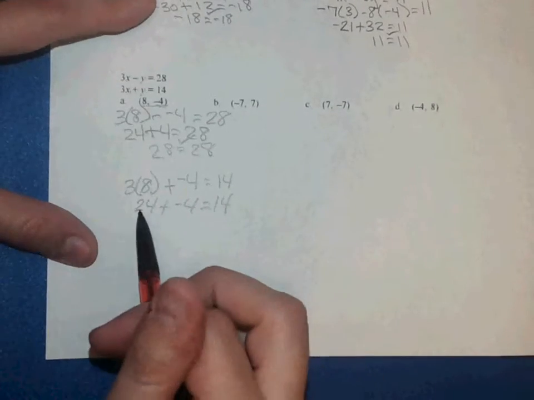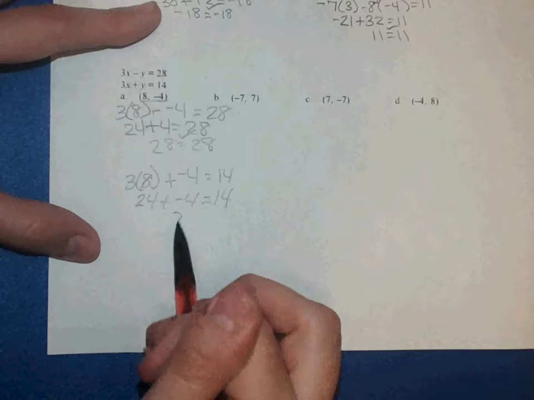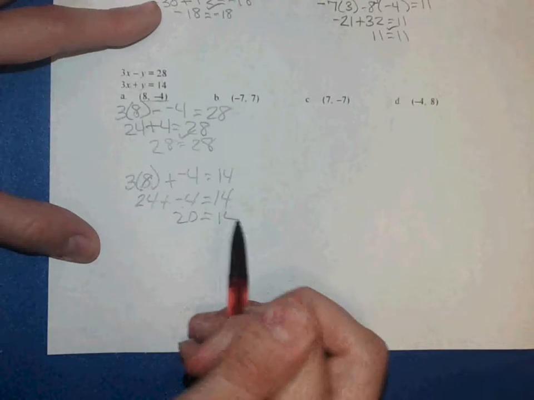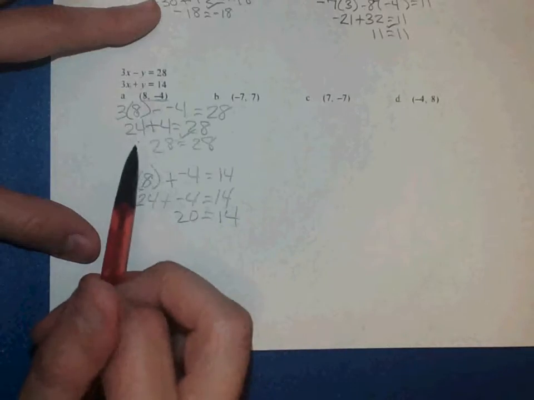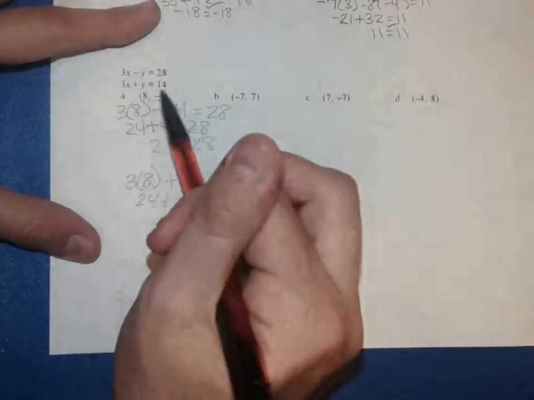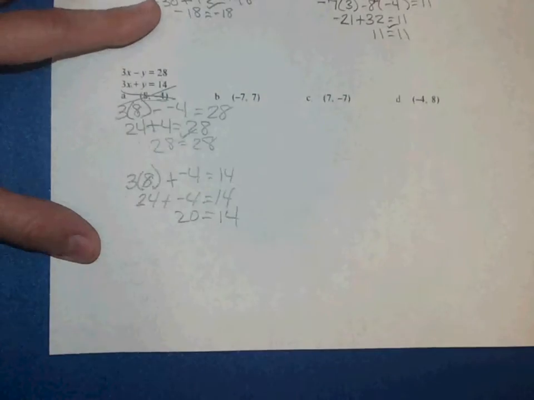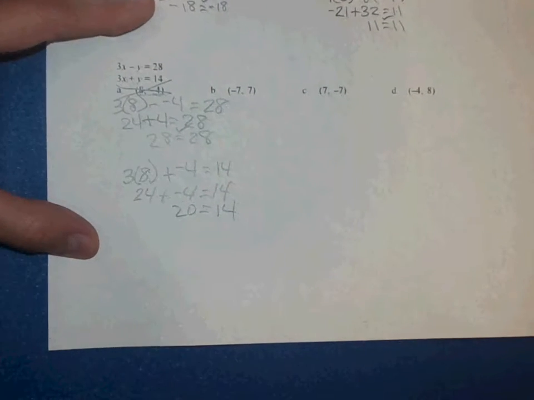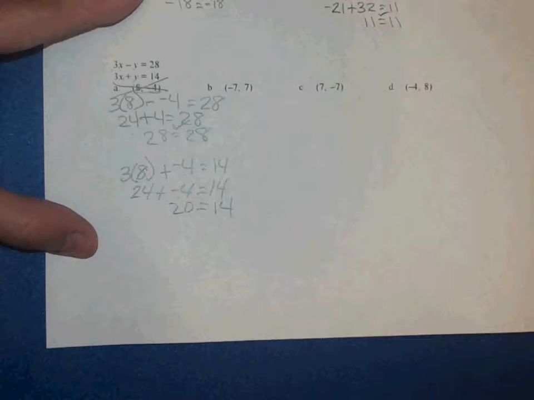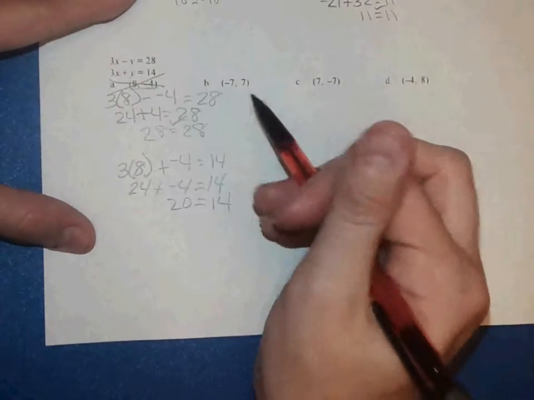Well, 24 plus negative 4 gives me 20. Oh, but not 14. So this one only satisfies the first equation, not the second. So that can't be our answer. This is why it's really important to make sure you try in all the equations.